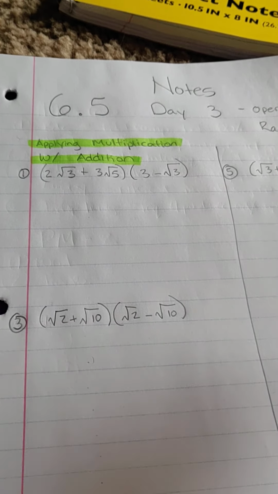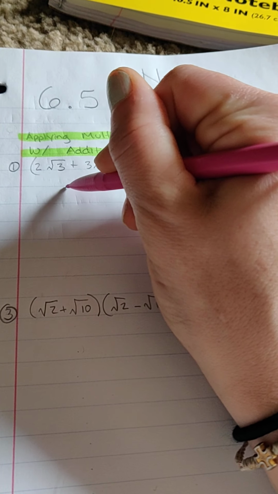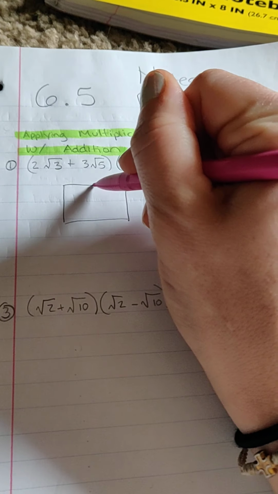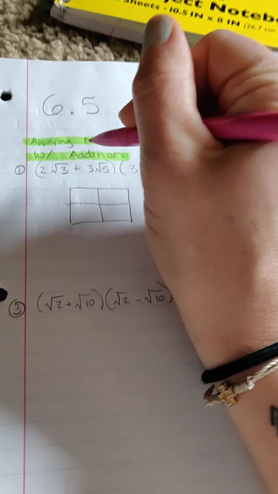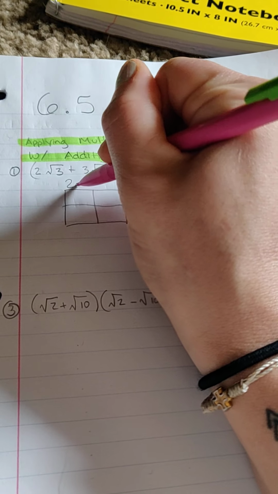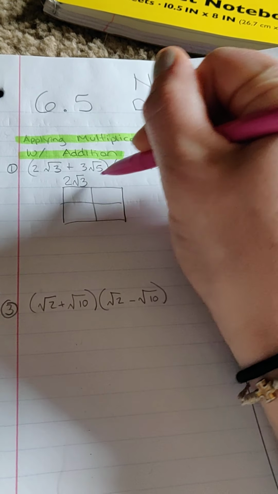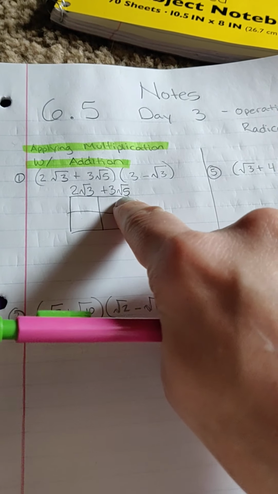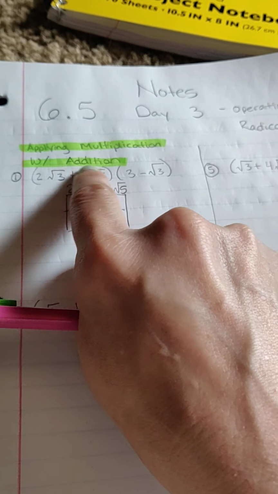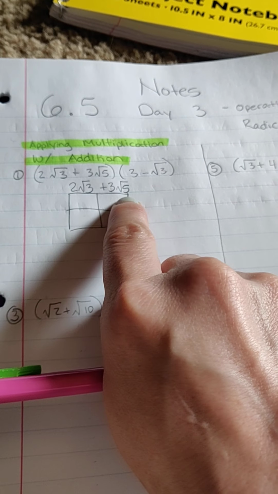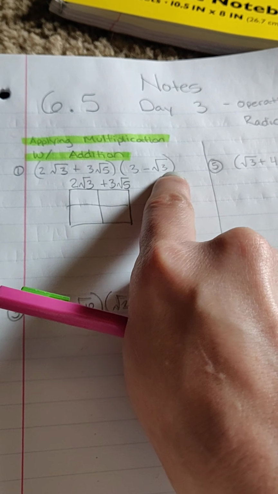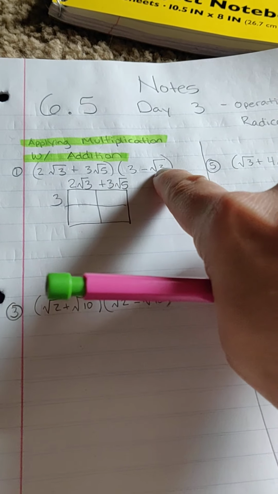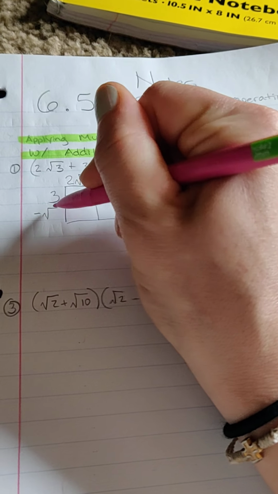And the way we do that is we set up our box and we have 2 root 3 on the top and a positive 3 root 5 next to it, because this is one set of parentheses. So this set of parentheses goes on the top up here, and then this set of parentheses is going to go on the side. So I have a 3 from here and then negative root 3 on the side over here.